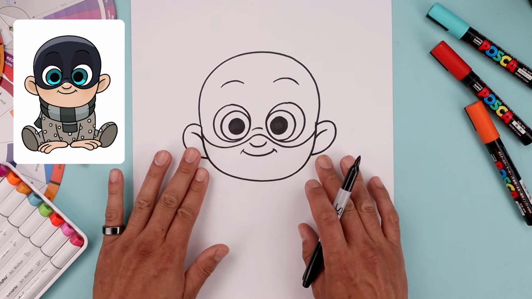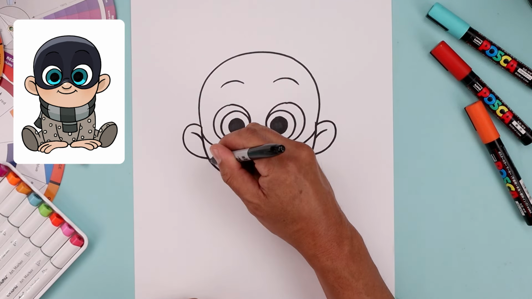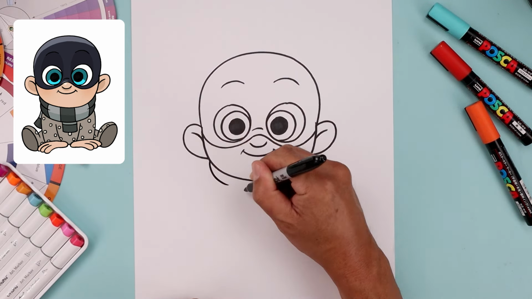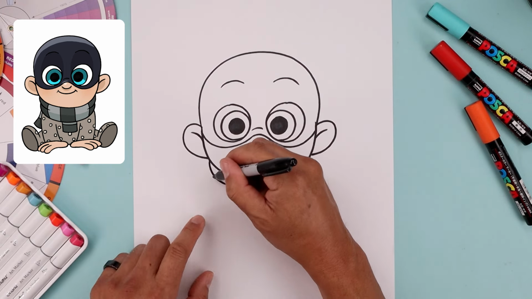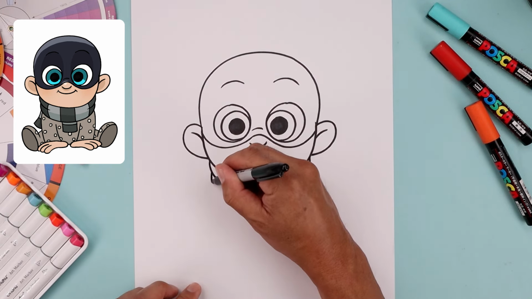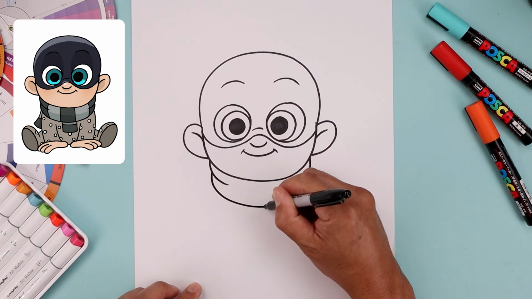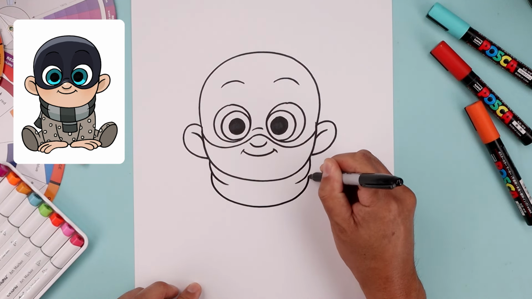Now with the head in place, let's wrap that scarf around the neck. Let's start on the left side, then it's down and then in to create a fold. And do the same thing on the right. Let's go back to the left side, draw the bottom of the scarf. Curve this around, across the center, go up on the right, and then back in.